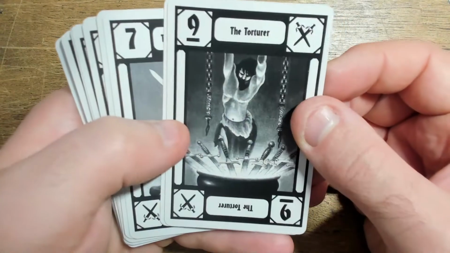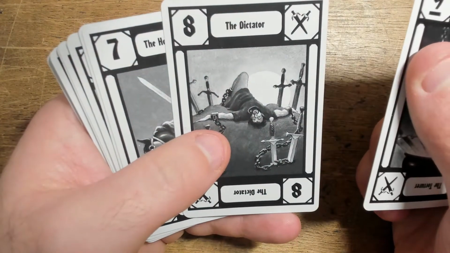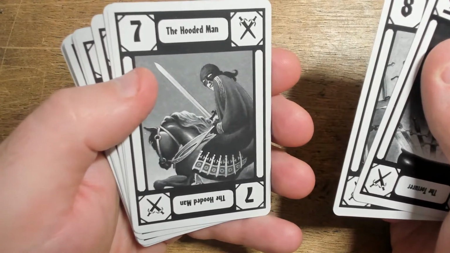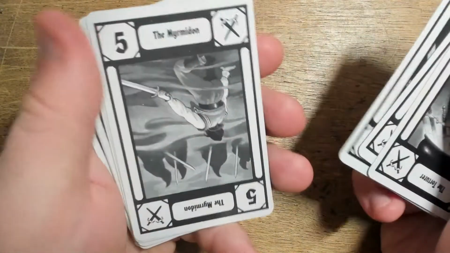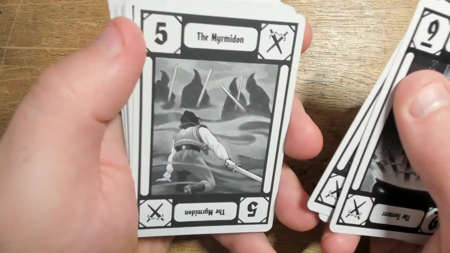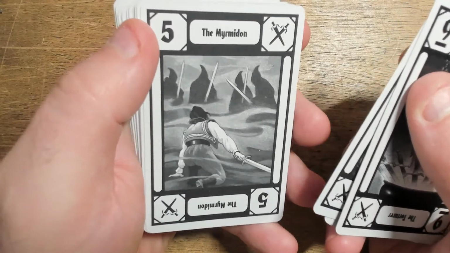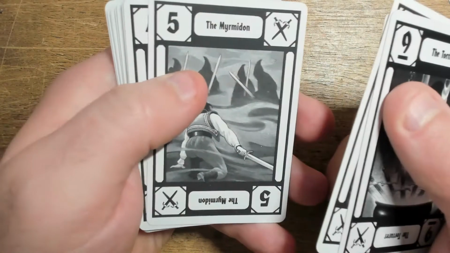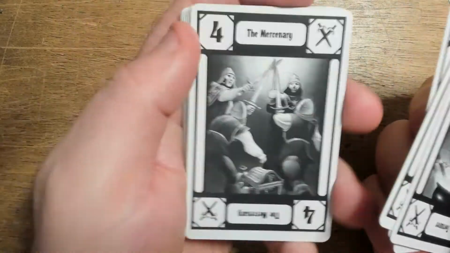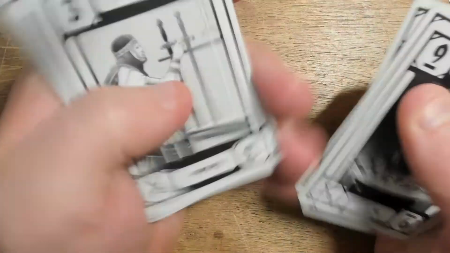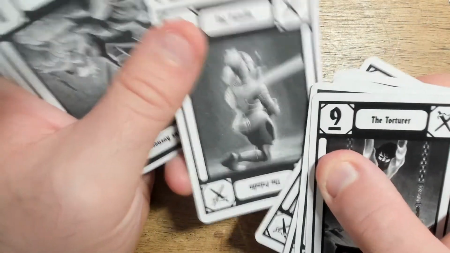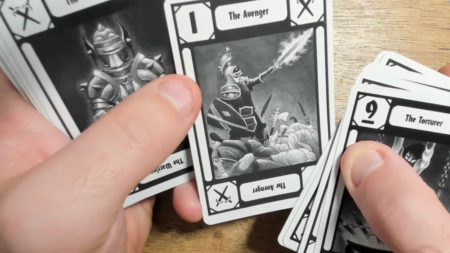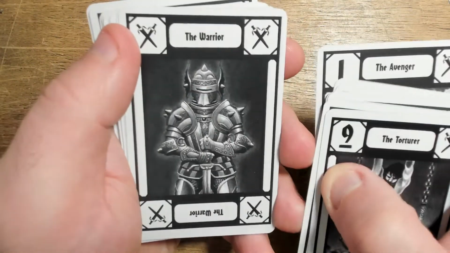For the Swords, we have the Torturer, the Dictator, the Hooded Man. Did anyone else just hear Clannad then? The Berserker, the Myrmidon. What's a myrmidon? Let me know in the comments. Don't know what that is. The Mercenary, the Soldier, the Paladin, and the Avenger. And the Jack, the Warrior.